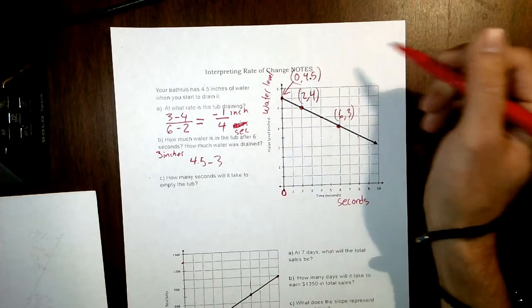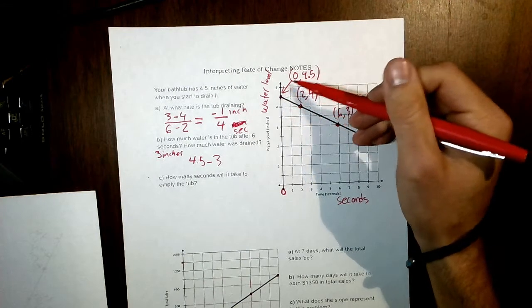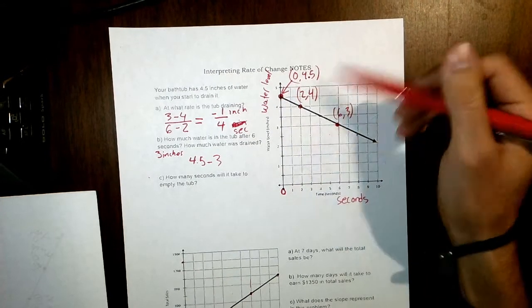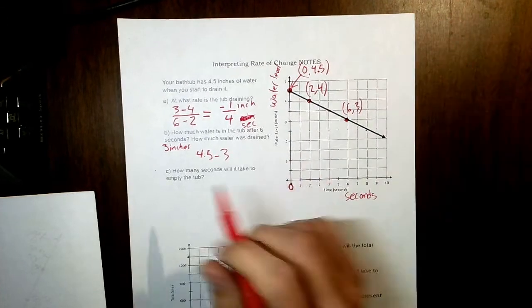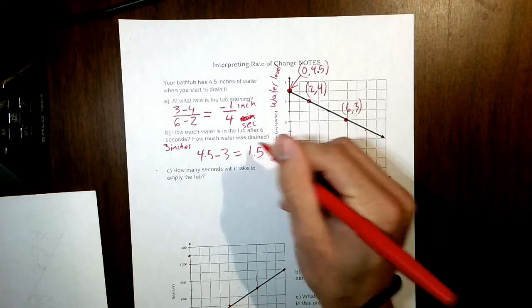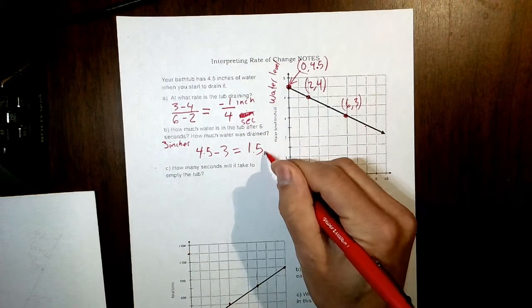I talked about that briefly in our vocab for this chapter, but that's always an important value, the y-intercept. When x is 0, what is y? Okay, so 4.5 minus 3, and we say that is 1.5. There it is. 1.5 inches was drained.